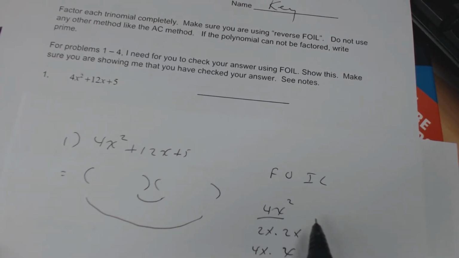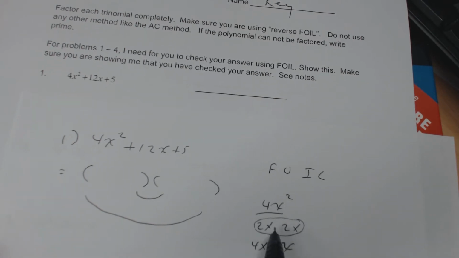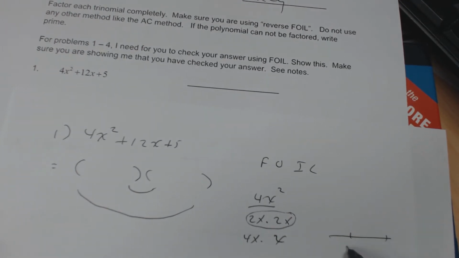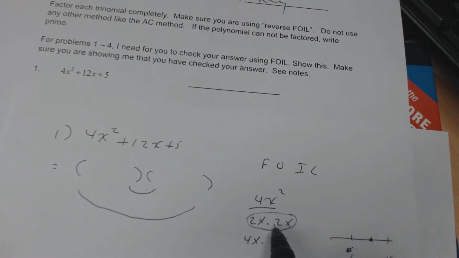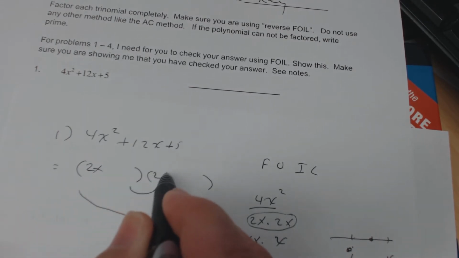Okay? So for us, let's just try 2x times 2x. It doesn't always work, but sometimes you may want to try. See these coefficients too? They're the exact same coefficient, but you want to try numbers that are closer together on the number line. So 1 and 4 on the number line are further away from each other than 2 and 2. So try this first. It doesn't always work, but let's just try it. So we're going to say 2x, 2x.